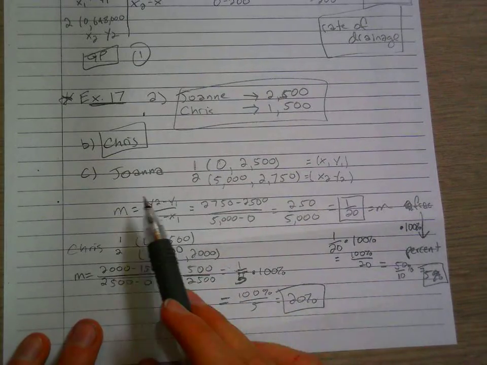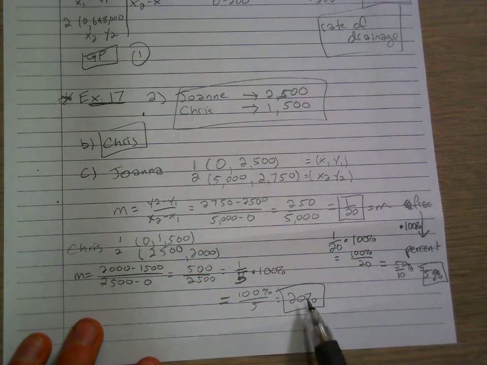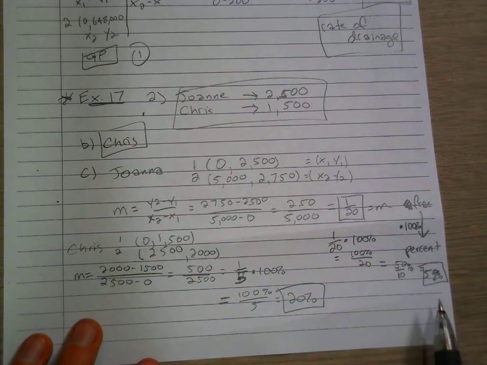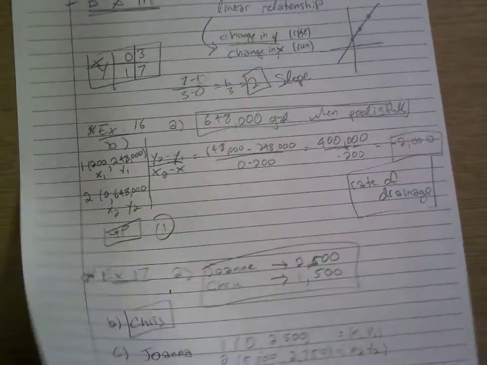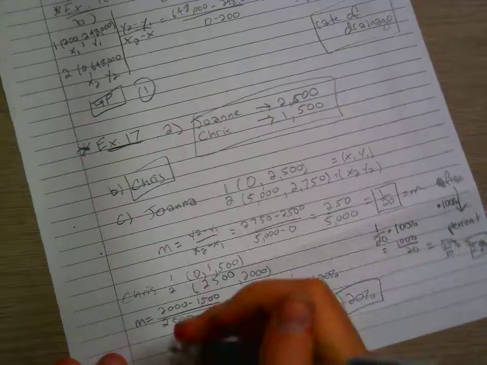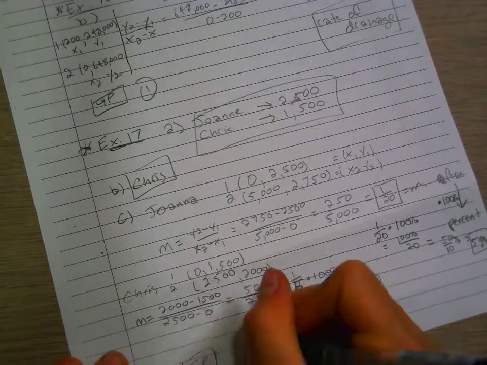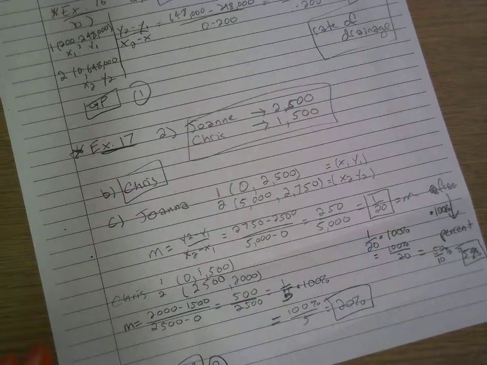So as we can see up here, we said Chris got a higher commission. Well, it's true. He gets 20% commission. Joanna only gets 5% commission. Try Guided Practice 2.